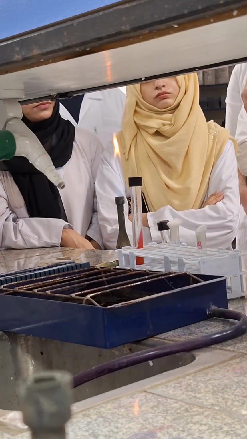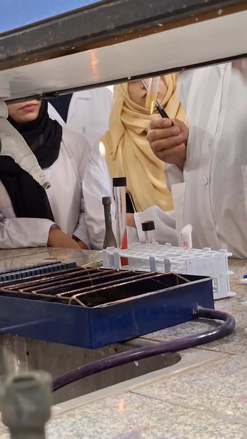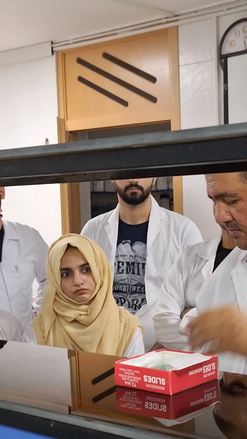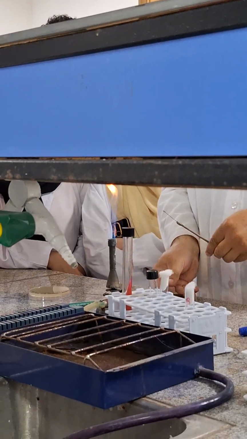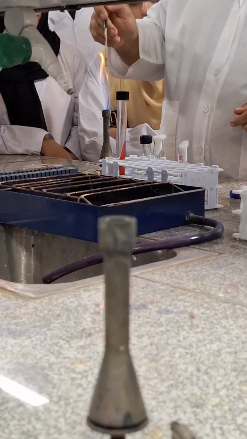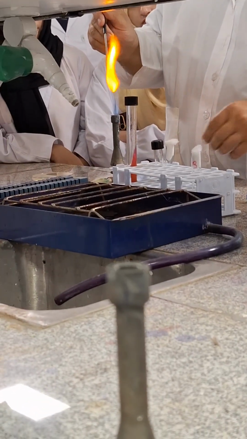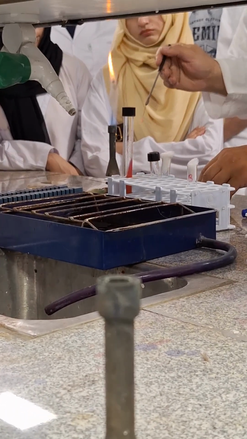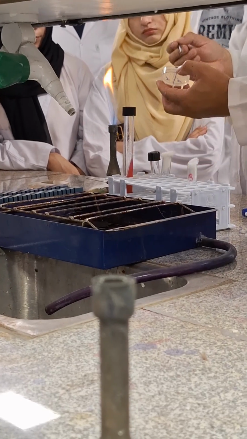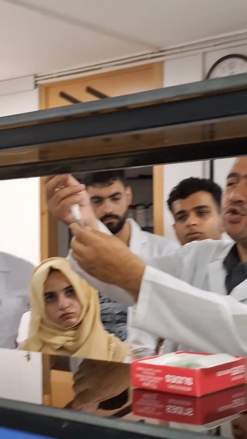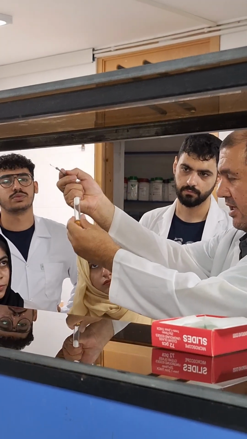To culture in liquid media, you can use loop or needle, both. Take the tube, remove the tissue or cap of the tube, okay?